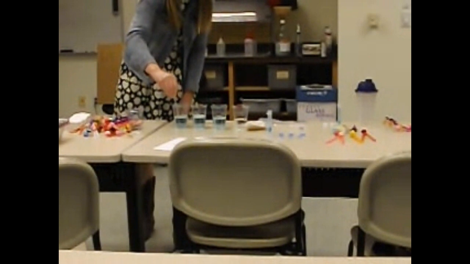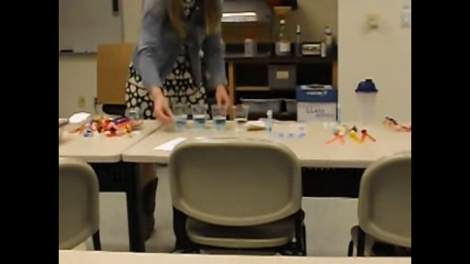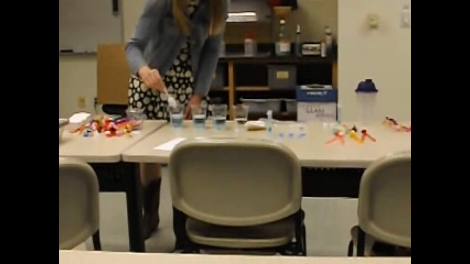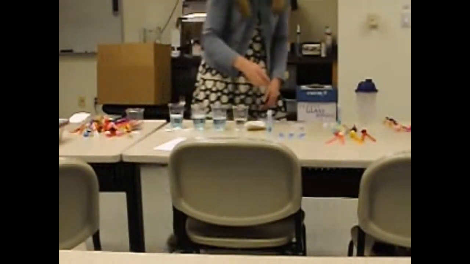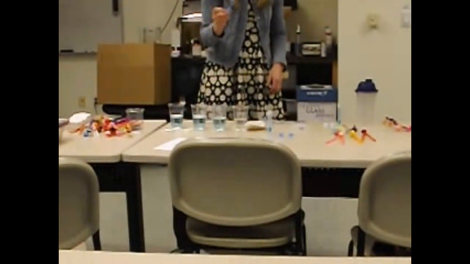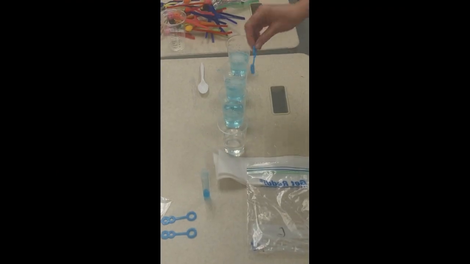Rinse it out to make sure you got all the glycerin out like that. Alright. And so then we can start. Now we just want to test it and see which one works best. Is there any difference? Hopefully. We should also have multiple of these little wands, so each kid can have a wand.